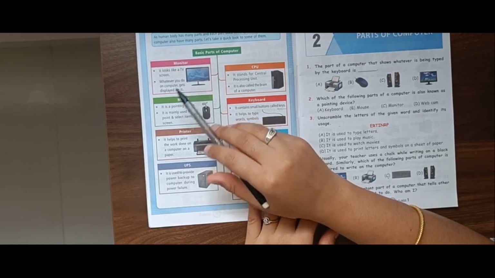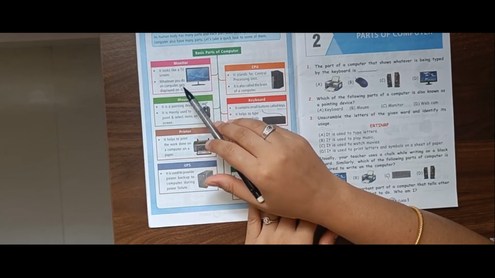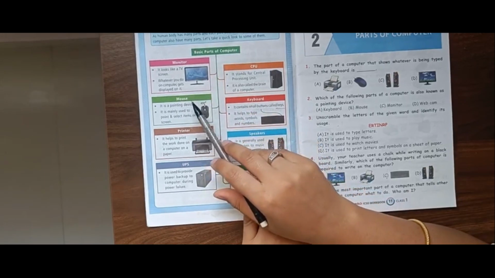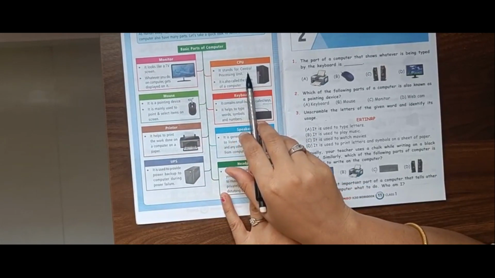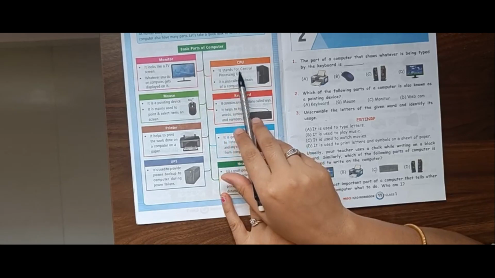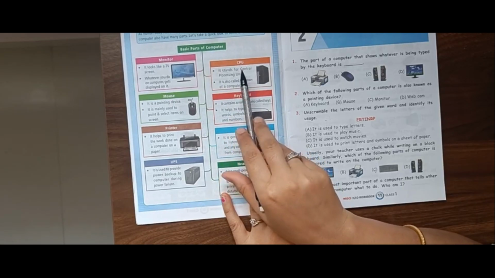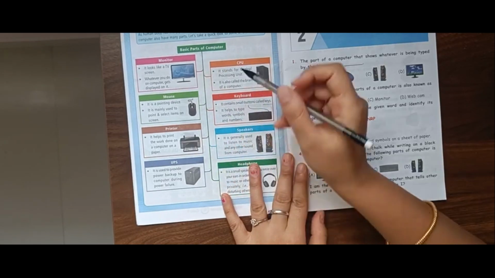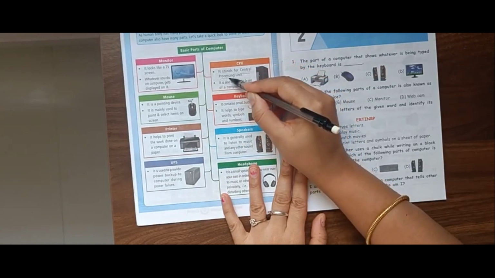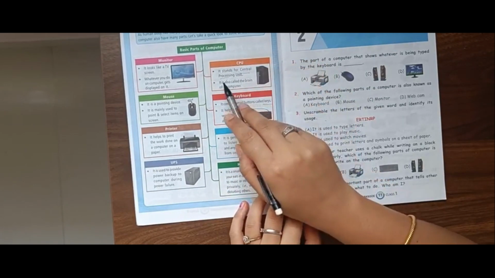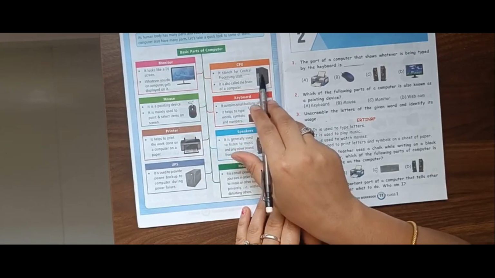Why do we use the monitor? It is used for displaying the values on the computer. Next is CPU. CPU stands for Central Processing Unit. CPU full form: C for Central, P for Processing, U for Unit. It is also called the brain of the computer.